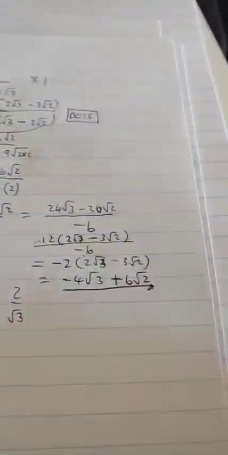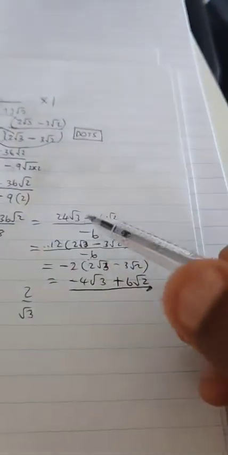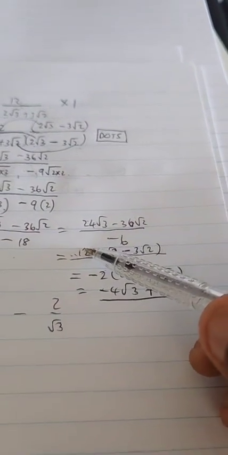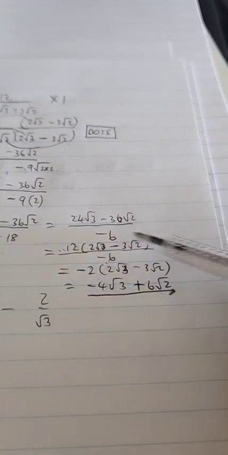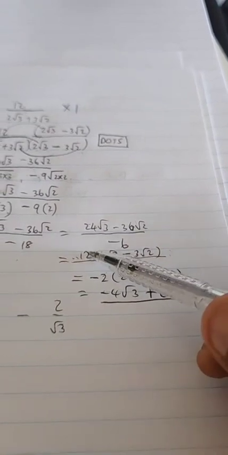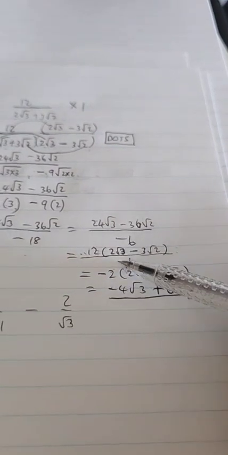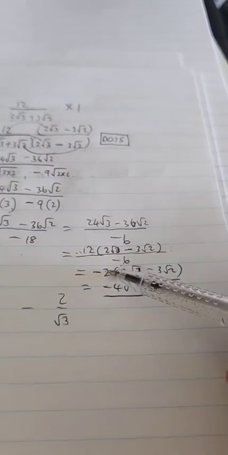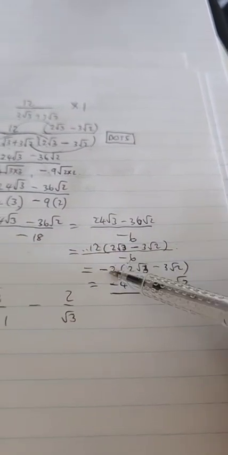Okay. Remember this 12. In the numerator, I now have one term because it's 12 and brackets. Then in the denominator, I have one term, which is negative 6. This 12 and this negative 6 can actually be simplified. A positive divided by negative gives me a negative answer. 12 divided by 6 is 2, and negative 2.